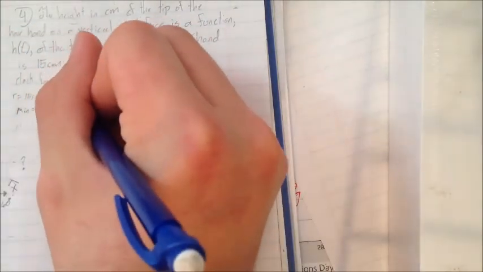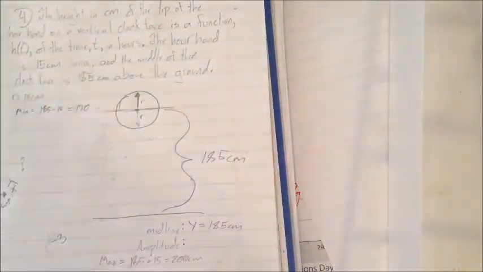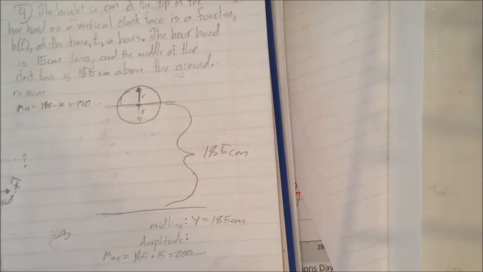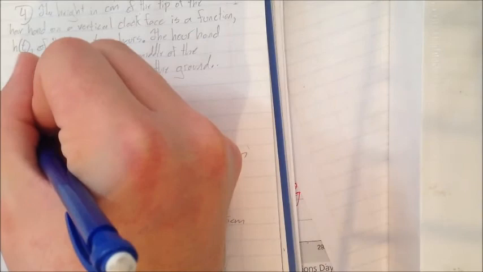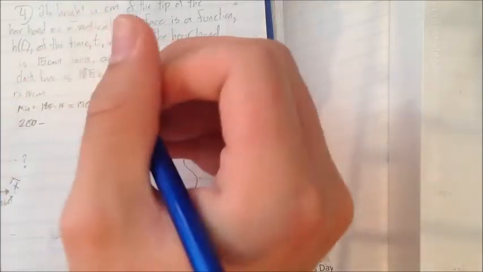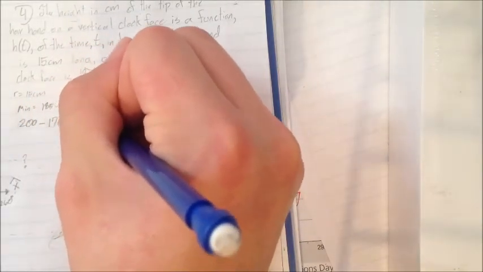That equals 170. So we have a max and a minimum. Our maximum, 200, minus 170, which is our minimum, is equal to 30 centimeters.